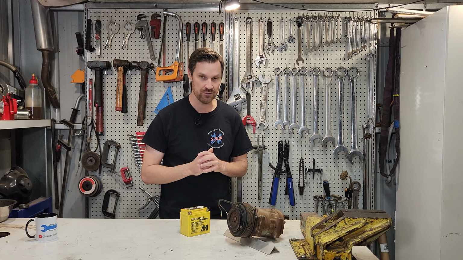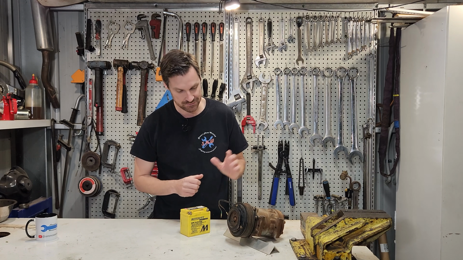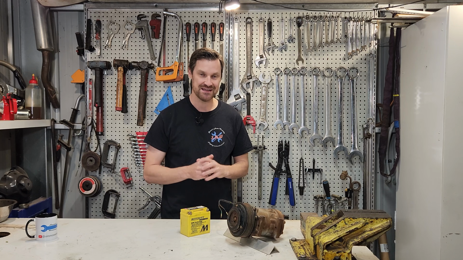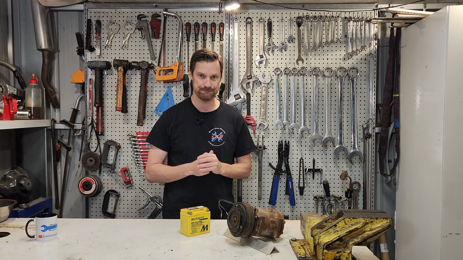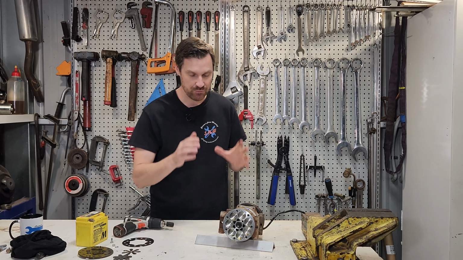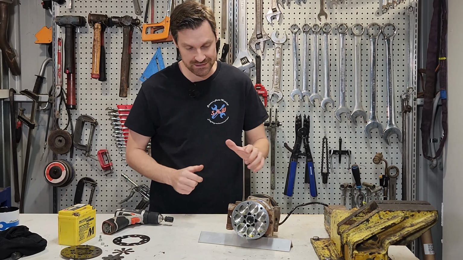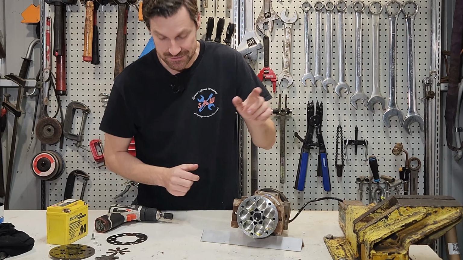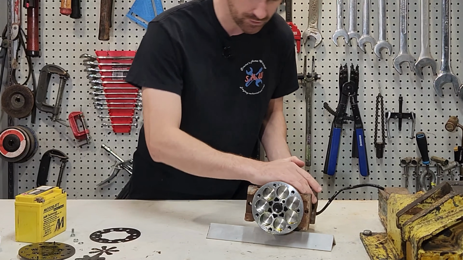Some vehicles this will be on all the time, depending on how the refrigerant is metered, but for most vehicles this will cycle in and out as the temperature of the evaporator reaches the minimum required spec. So with the back off the compressor here, we can see we have multiple pistons that will suck refrigerant from one side and deliver it to the other side. If we turn it here with a drill, we can see just how it works.